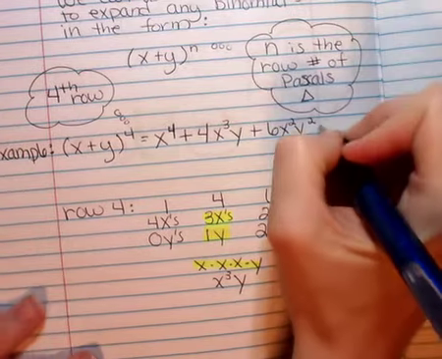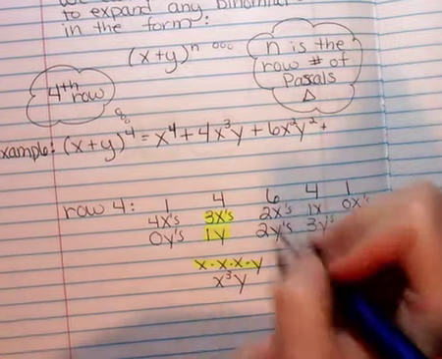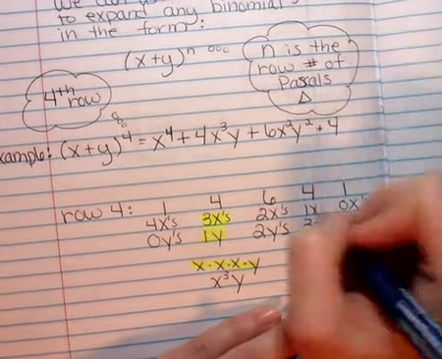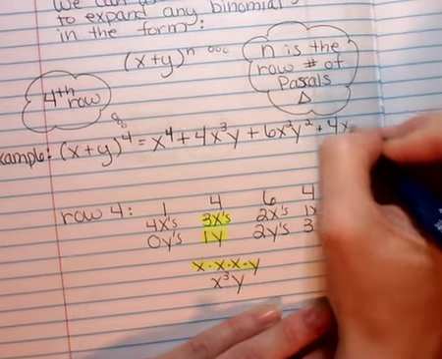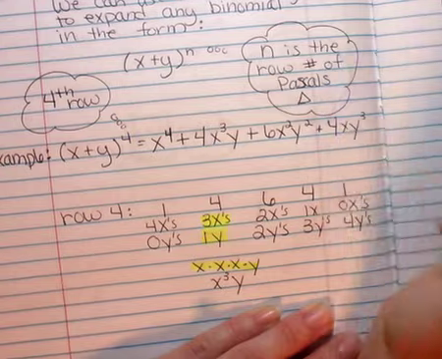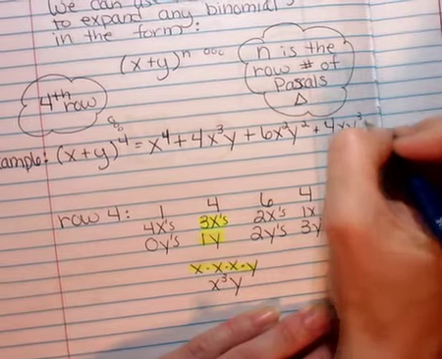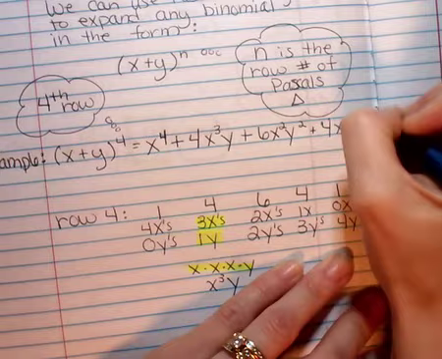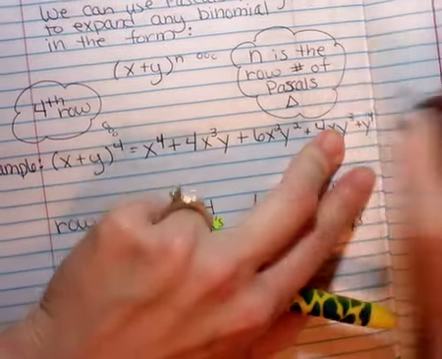So after the 6 ways to get 2 x's and 2 y's, we have 4 ways to get 1 x and 3 y's, so y to the third. And there is 1 way to get 4 y's, so y, and we're going to tuck in that 4 right at the end, y to the fourth.